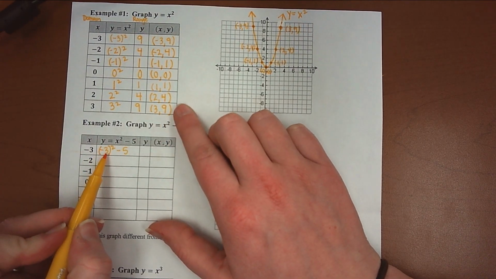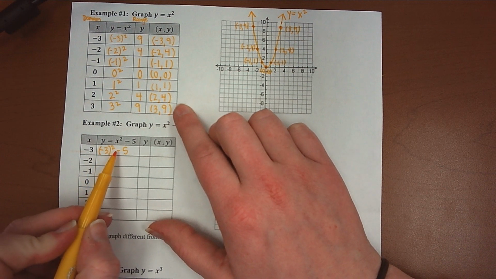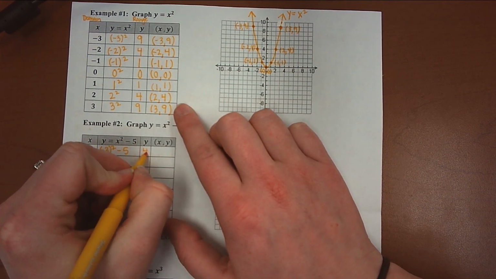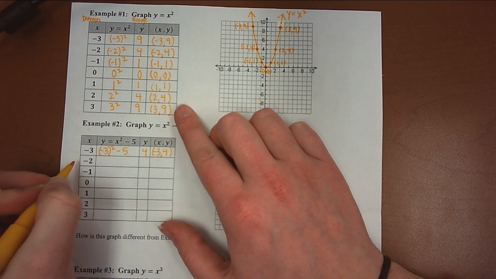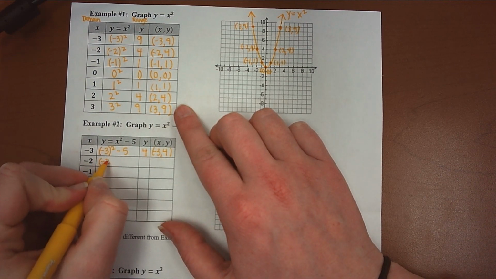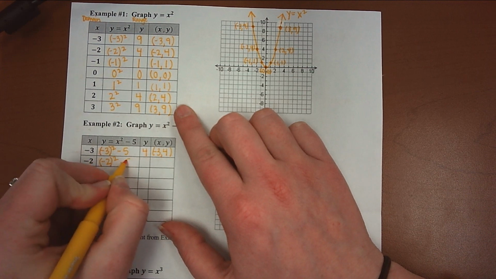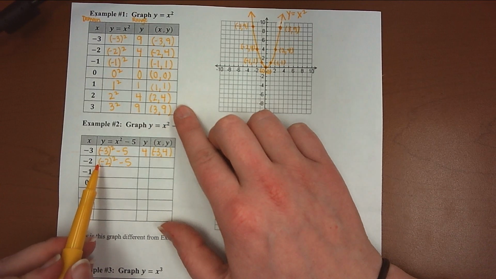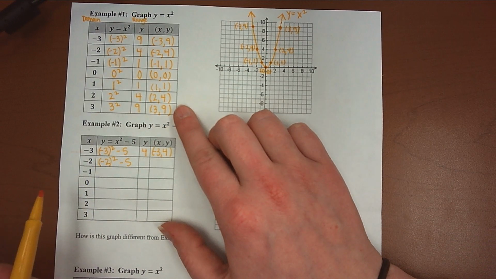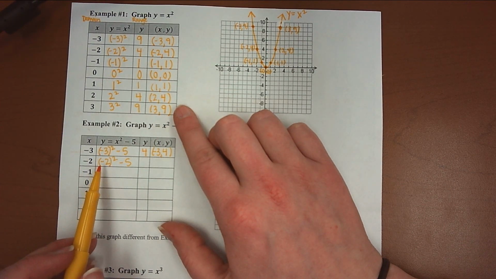This is -3 times -3, which is 9, minus 5 is 4. So my first ordered pair is -3, 4. Then I have x squared is (-2) squared minus 5. Again, -2 goes inside parentheses, which means we include the negative when we square it. A negative times a negative is a positive 4.